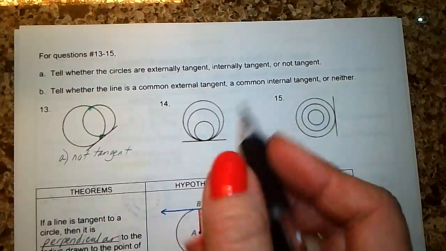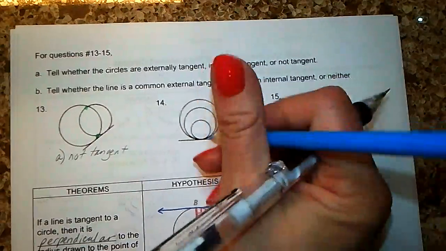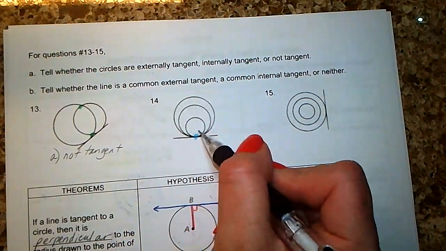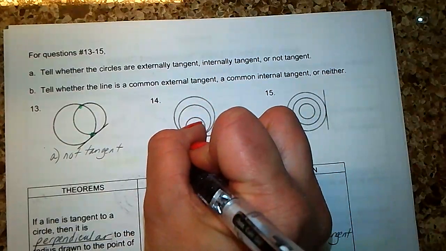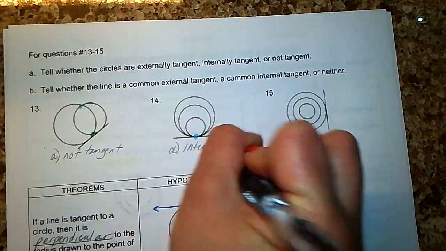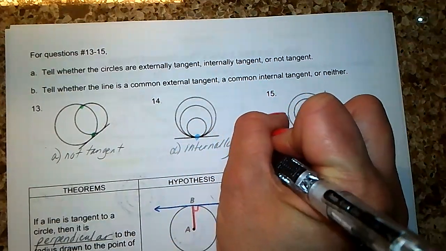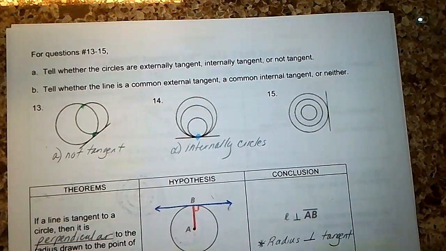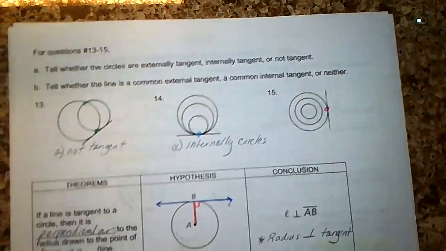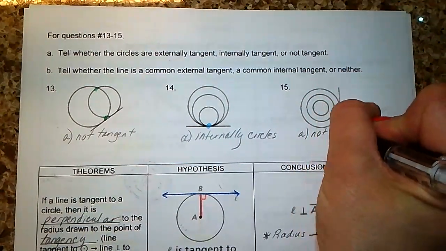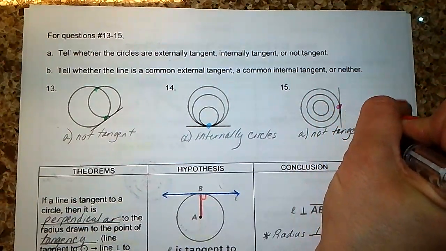Okay, so the circles are not tangent. Let's look at the next one. Are these circles tangent? Do these circles all touch in one point? Yes, they do. Okay, so the question is, are they internally tangent or externally tangent? Look at the circles. They're all inside of each other. So that means the circles there are internally tangent. All right, look at this last one. Do all of these circles touch in one point? Are all of these circles touching in the same point? No, they're not. So we would say again that they are not tangent. The circles are not tangent to each other.